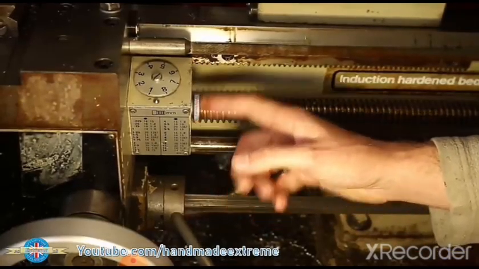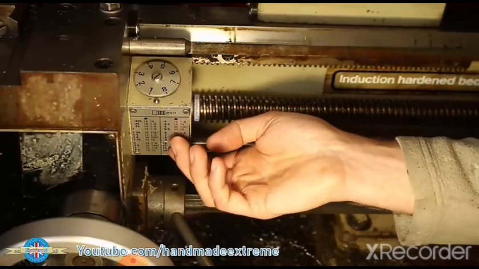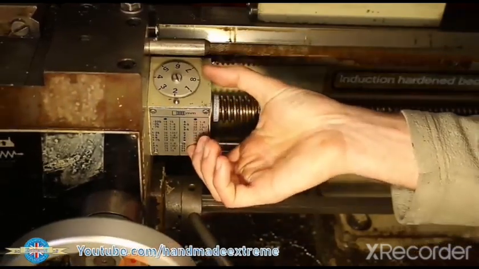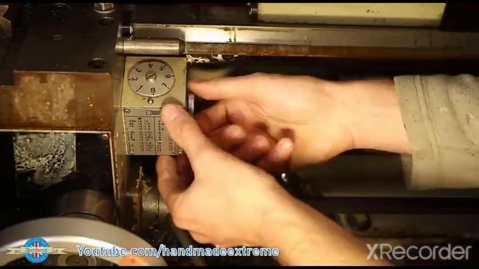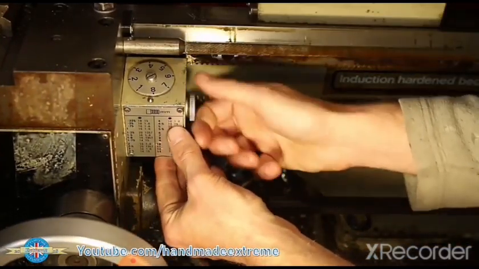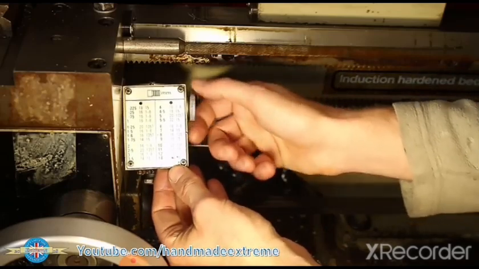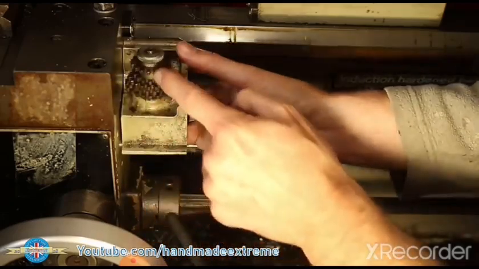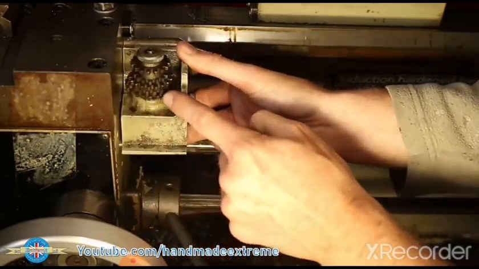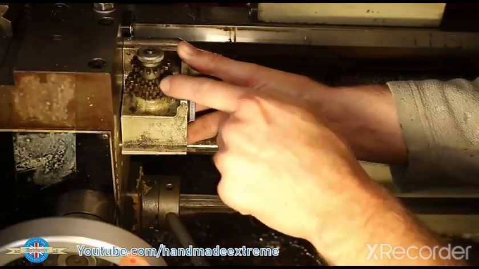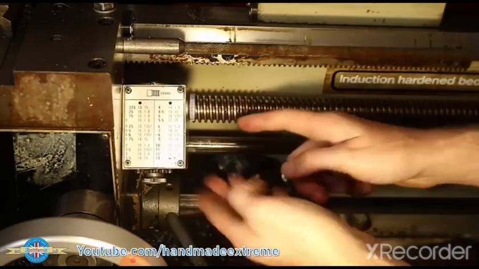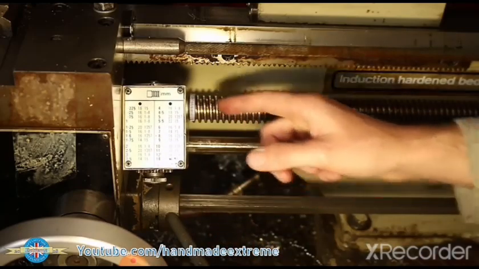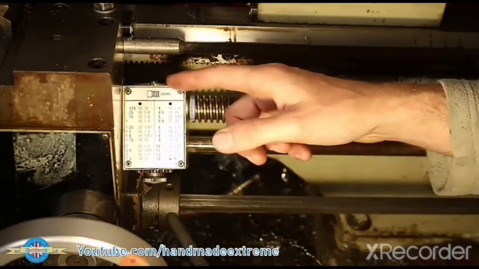Finally, we need to set up the thread dial indicator. If I move the carriage back, you'll notice that the numbers on this indicator rotate. That's determined by which of these gears is on the shaft. To change them, you just undo this nut and select which gear you want. That gear then meshes with the lead screw, and as the lead screw turns, it turns the gear, which turns the indicator.